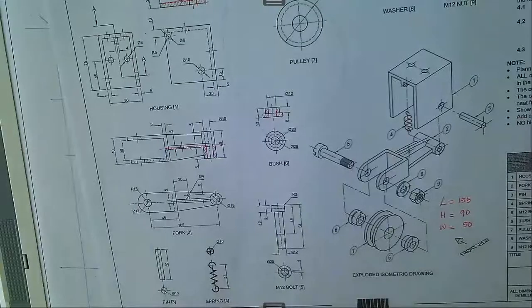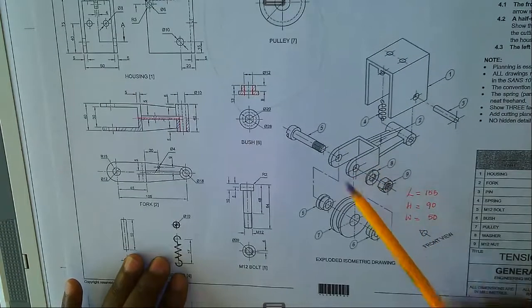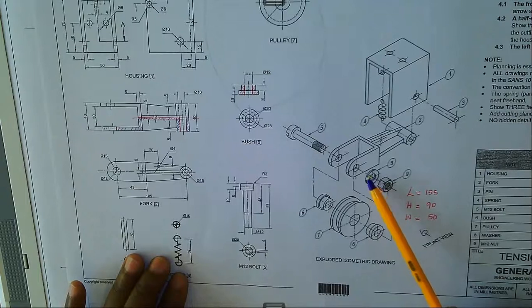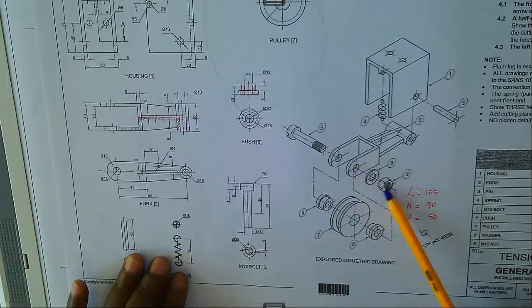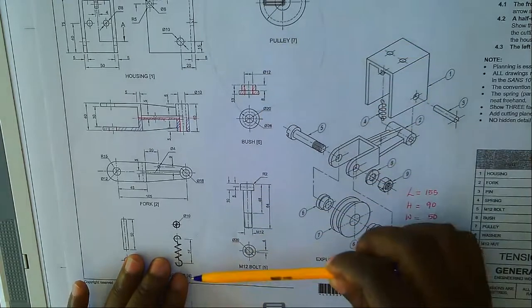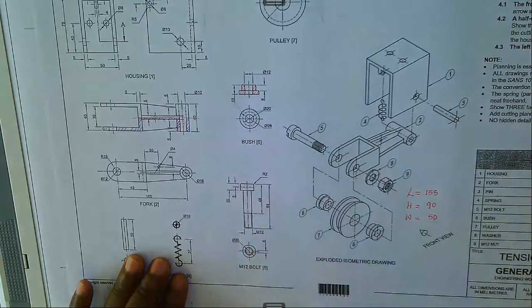You start with the detail that is clear and obvious to draw, right? So if we are looking at the front view, right, the obvious detail that we will be able to see, right, would be the nut, right, followed by the washer, followed by the fork. So we need to draw the nut in position, but the moment you draw the nut in the front view, it should be drawn in the top view, it should be drawn in the left view as well.